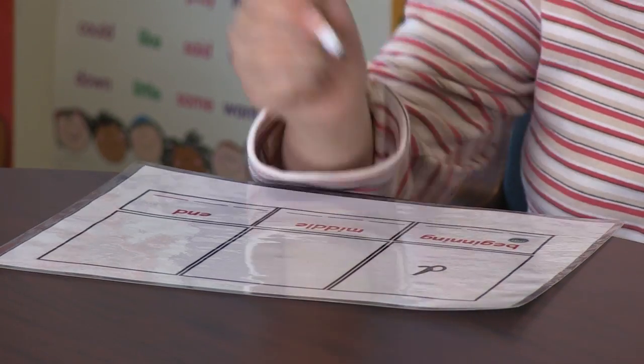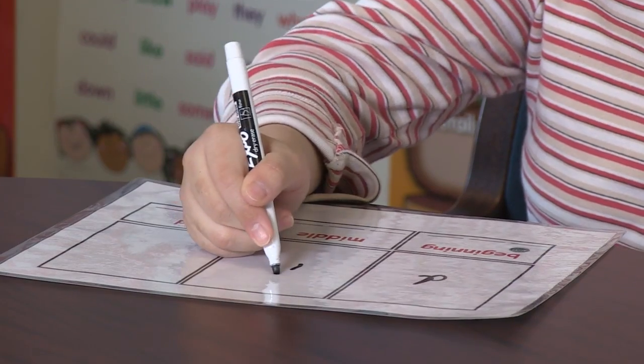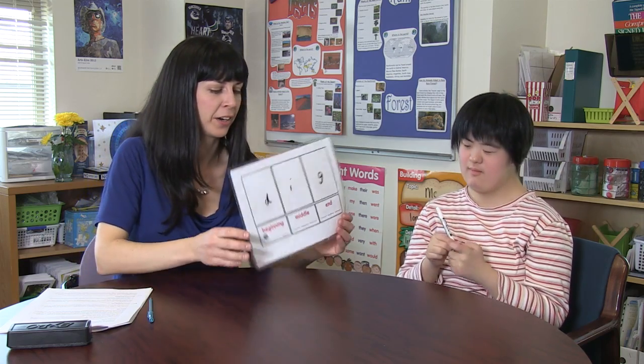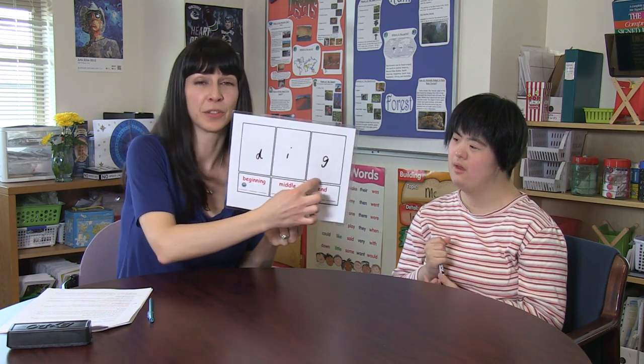So Karen, are you ready? Mm-hmm. Okay, here we go. D, I, g. Good. So Karen has written the appropriate letters in the right spots. And now it's up to Karen to blend those 3 sounds together. So let's try it out. D, I, g. Good. And let's blend it really smoothly. You ready? Dig. Good. Okay.